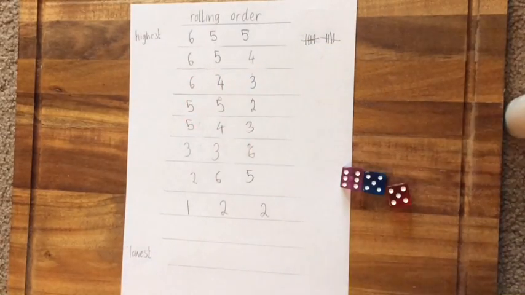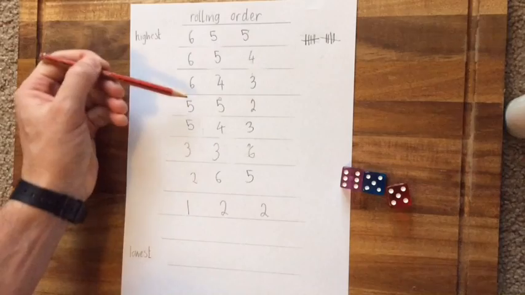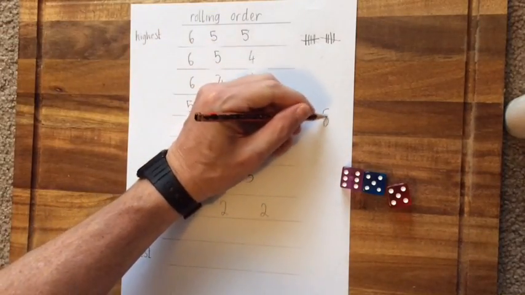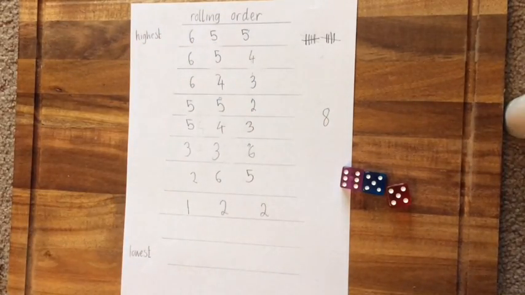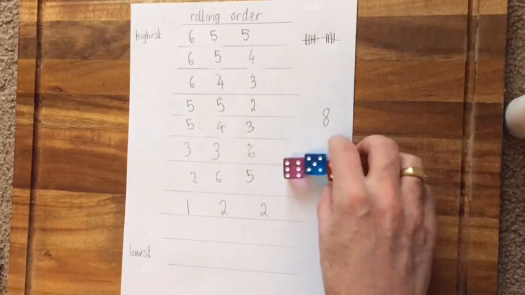So my score is 1, 2, 3, 4, 5, 6, 7, 8. Well, our score is 8. The idea is to try and get to 10. Have a couple of goes of that. It's a good game. That was the 3-digit number, hundreds number.